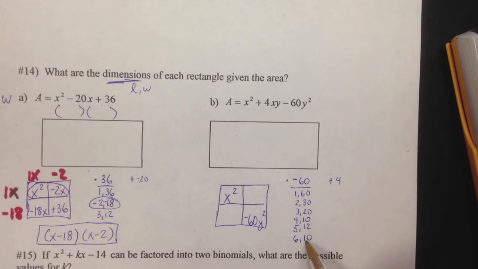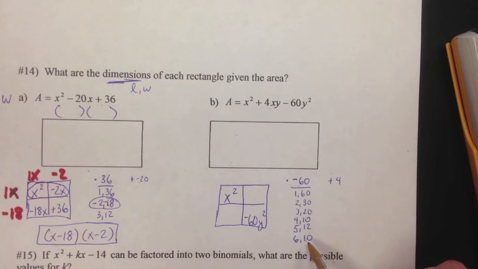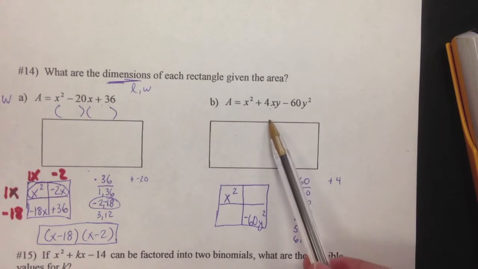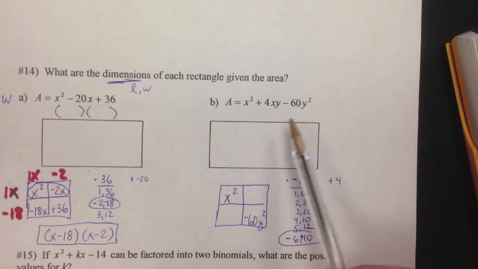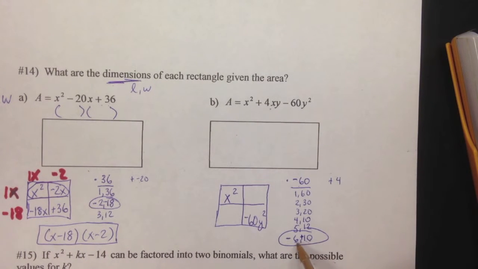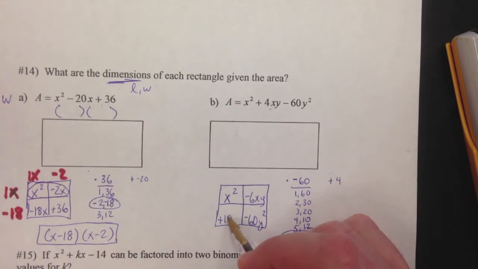Now when I multiply two numbers and I get a negative product, one of them has to be negative. And the way we talked about this yesterday, the middle term is a positive. So the bigger factor, 10, is going to be my positive, and the smaller is going to be my negative, because 10 minus 6 gives me positive 4, so that's good. 10 times negative 6 is negative 60. 10 minus 6 is positive 4. Now, my middle terms here, these are xy's. This is minus 6xy. This is positive 10xy.